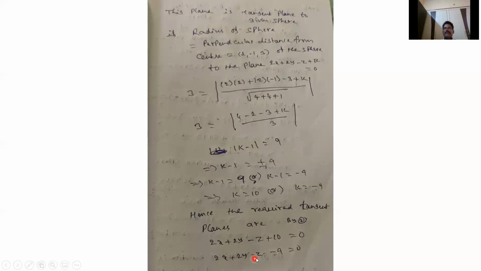So finally we get 2x + 2y - z - 8 = 0 and 2x + 2y - z + 10 = 0.